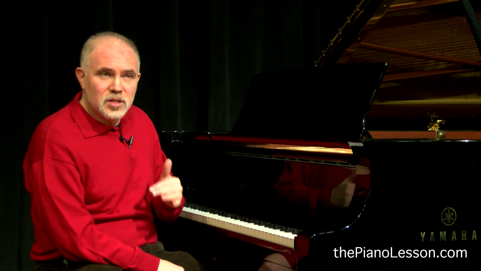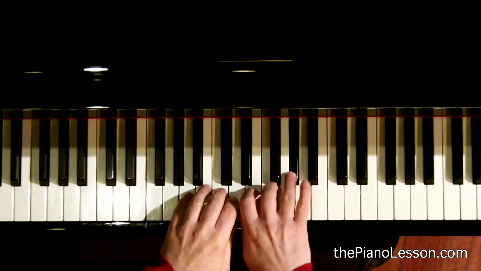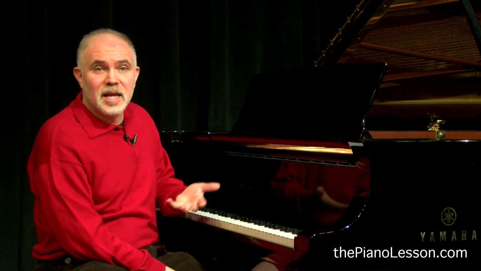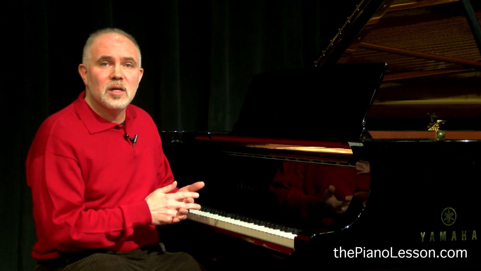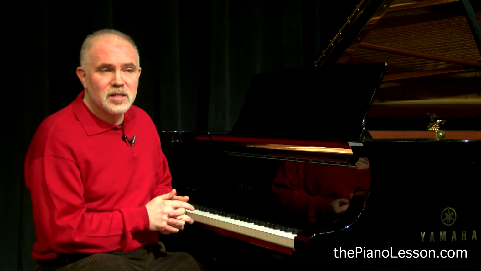And when you see the same sharp over and over and over again, that's going to tell you you're in the minor key. Minor keys, of course, sound sad. Major keys tend to sound happy as a general rule. So those are some clues to getting you started on learning major scales and relative minor scales.